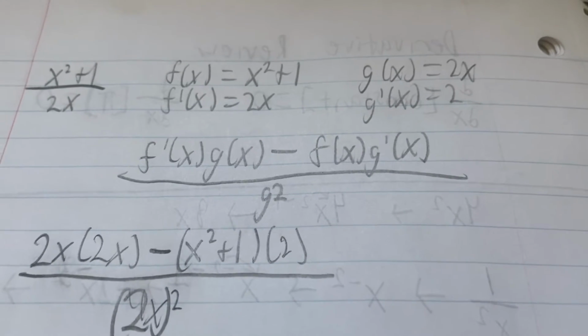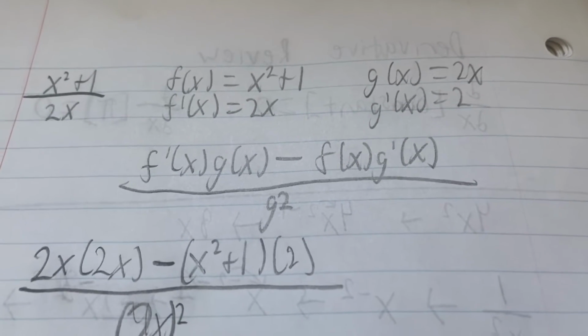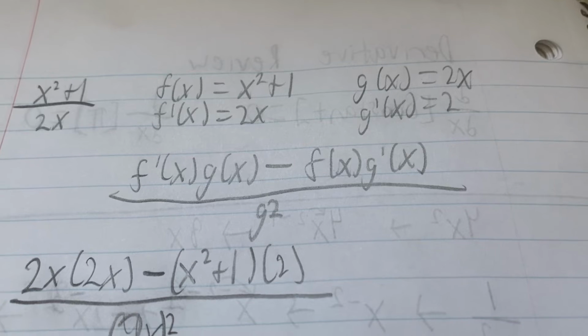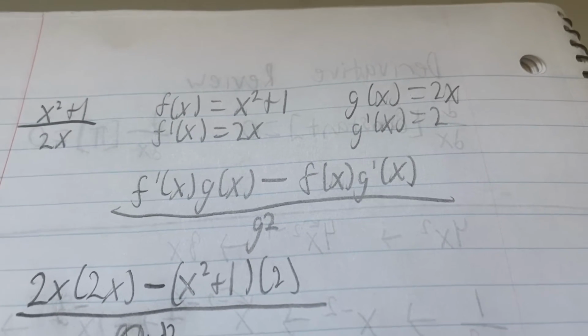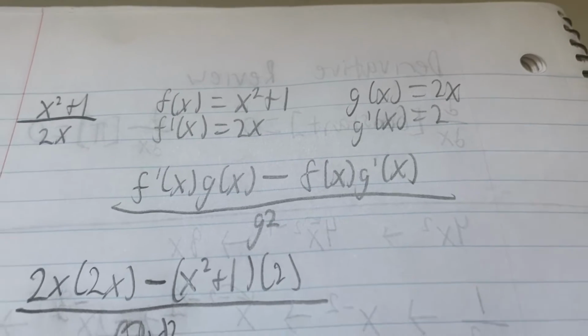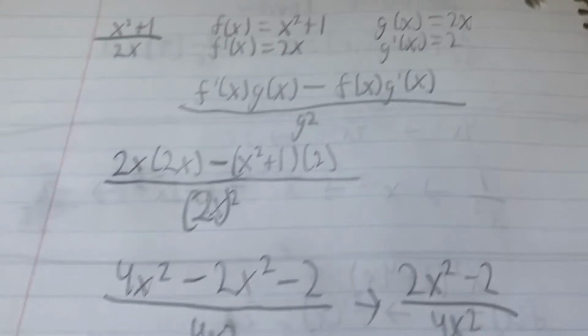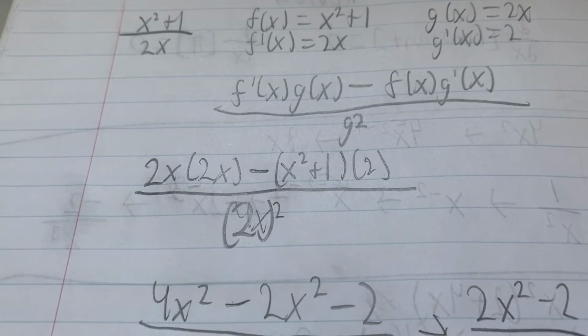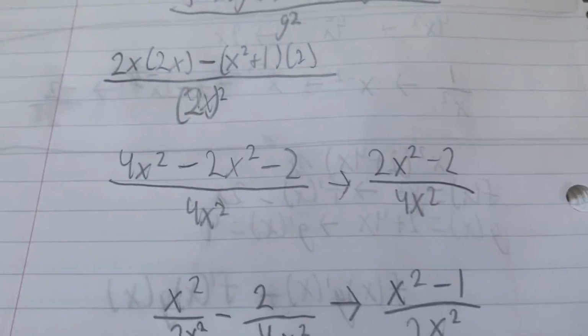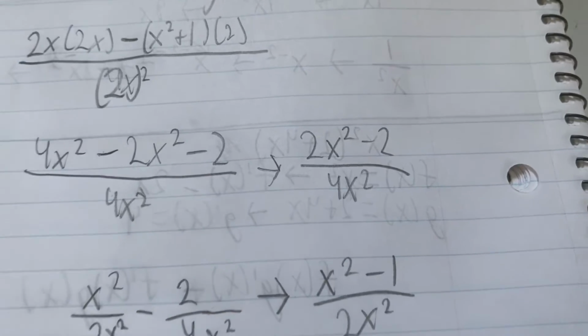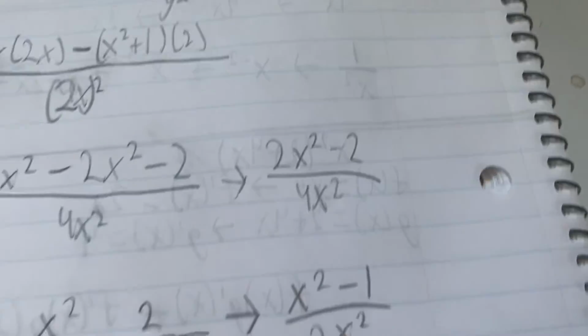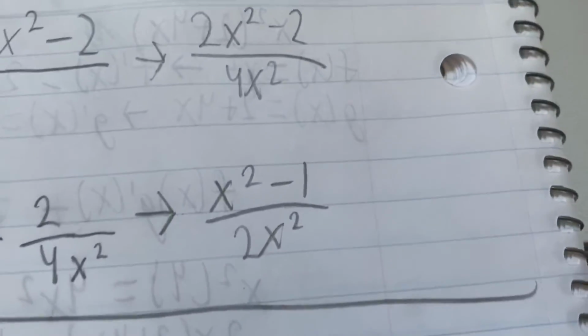So in more simple terms, the derivative of the numerator times the denominator minus the numerator times the derivative of the denominator, all over the denominator squared. So we plug everything in, we simplify further, we continue to simplify, and we get x squared minus 1 over 2x squared.